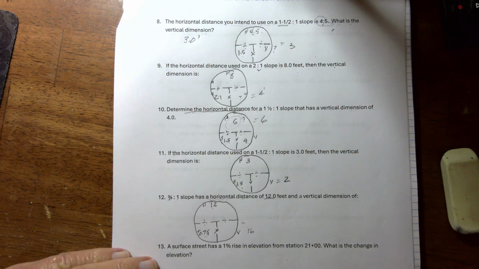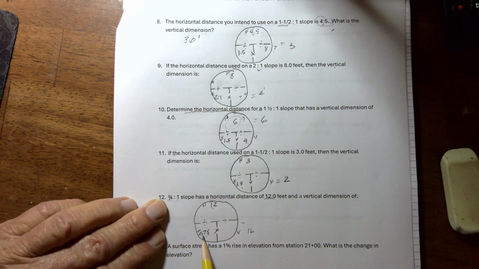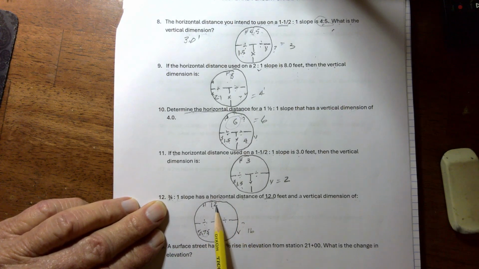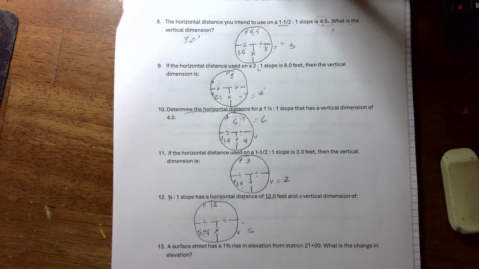No, it must be different. A 3/4 to 1. I got 0.75. Has a horizontal distance of 12. We got that. And a vertical dimension of, we're saying, what if it was 1.6? I can't tell, there's a glare on this thing. Let me do it one more time. I'm going to do it with this other calculator, if I can find it.